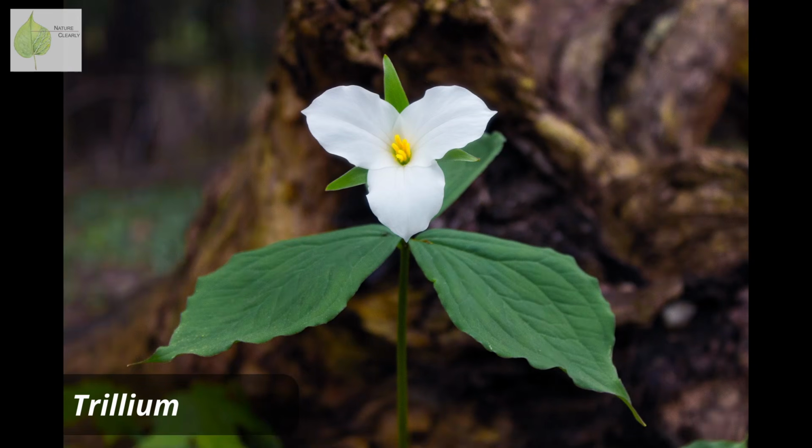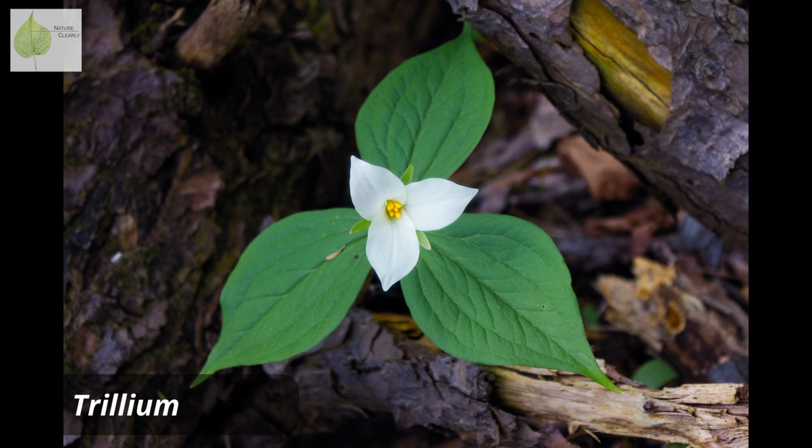Look at this trillium. What do you think? Is it a monocot or a dicot? Its leaves are broad with a network of veins, right? Well, it's a monocot. I'm showing you this example so you realize that there are exceptions and you should not rely only on one characteristic to determine whether the plant is a monocot or a dicot.